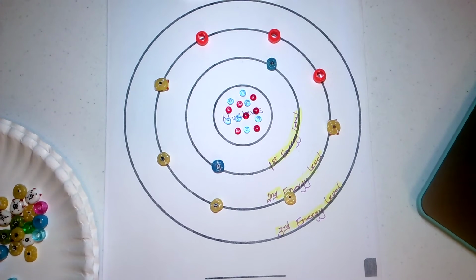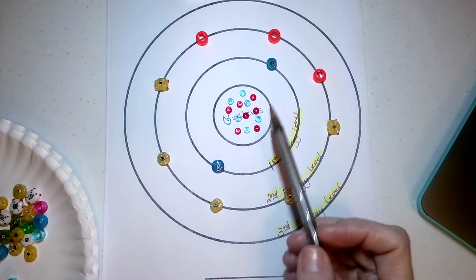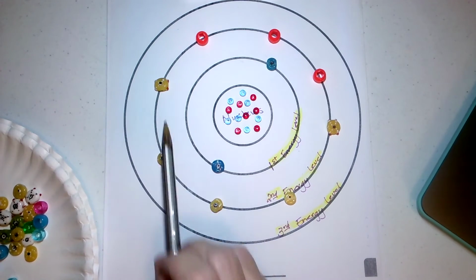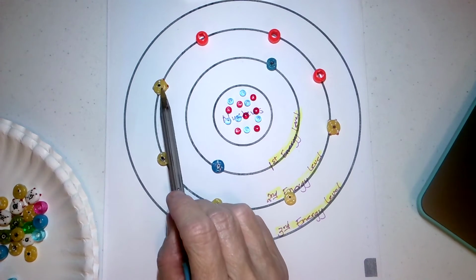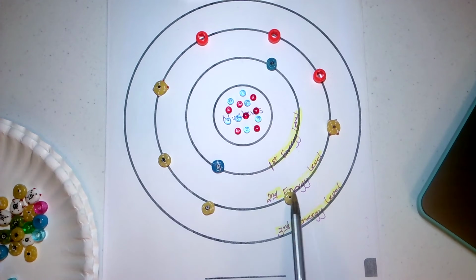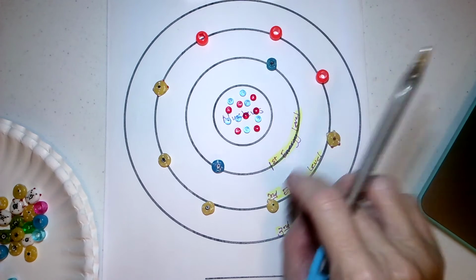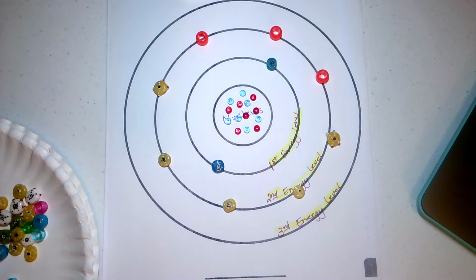Okay, 7 positive charges. Now let's count our total negative charges, which are our electrons, right? So I have 2 in this first energy level, and I'm going to start over here. So I have 3, 4, 5, 6, 7, 8, 9, 10 total electrons in this ion.